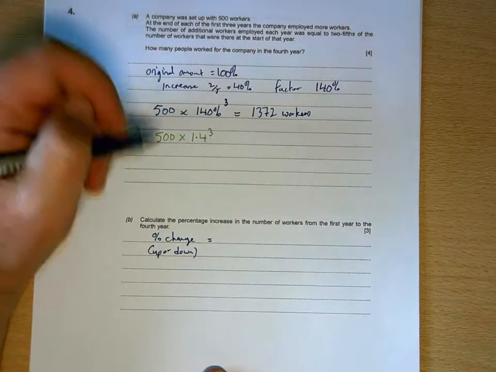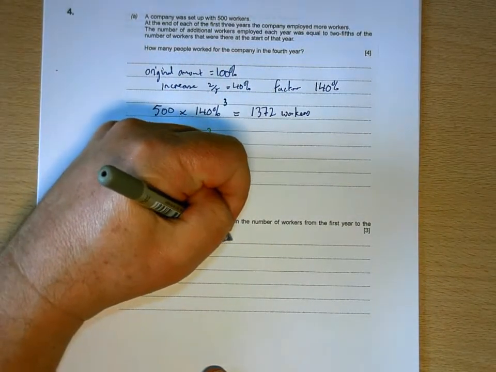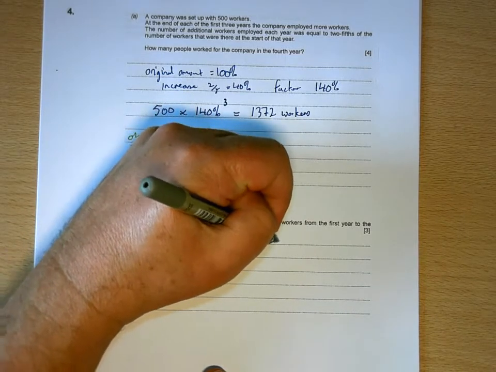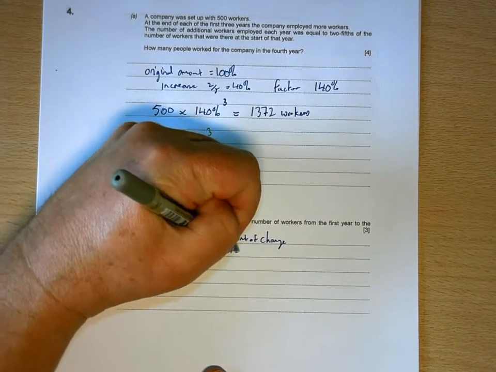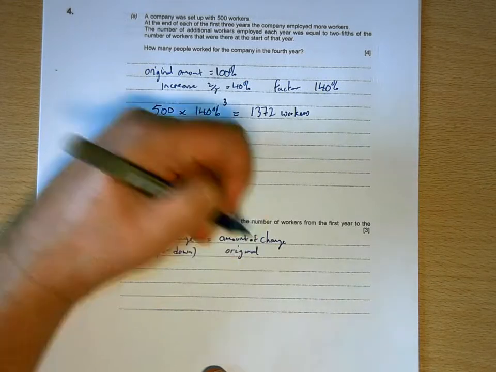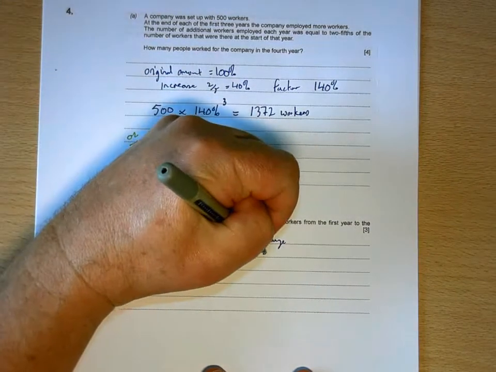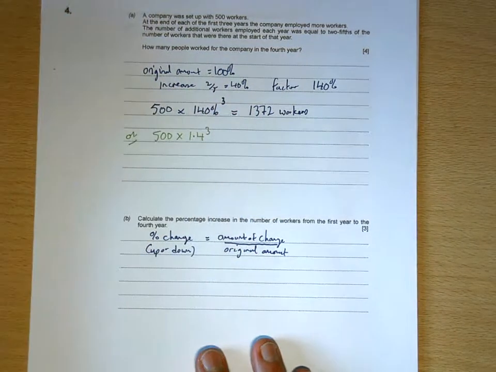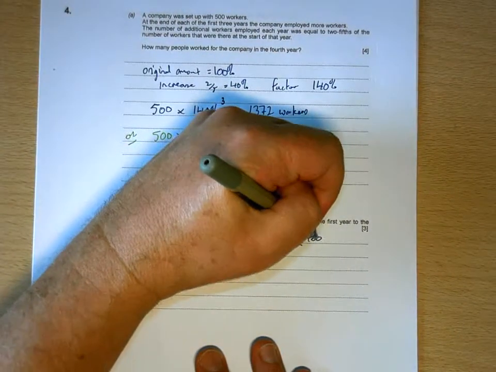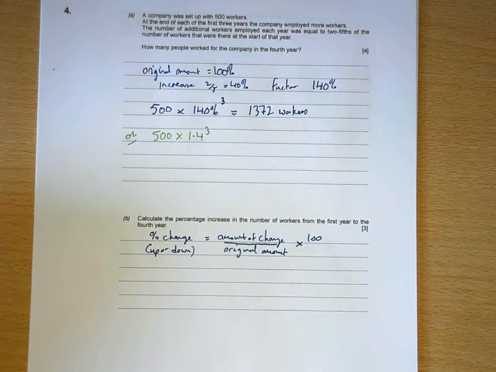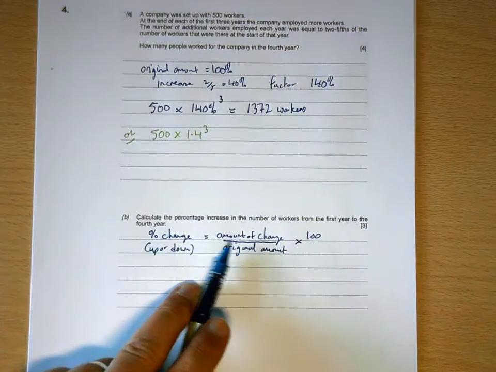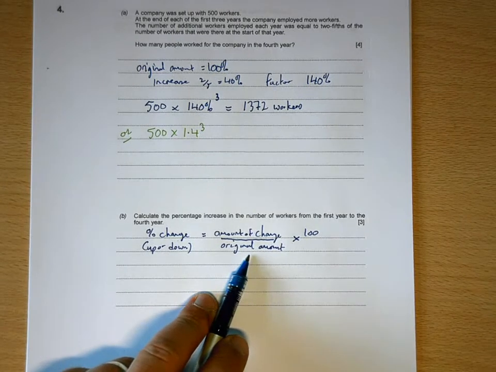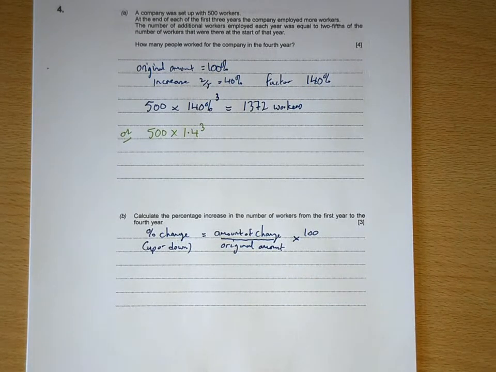so that's up or down, works both ways, is the value of the change over the original amount, so that would give it as a fraction, and then times 100 to turn it into a percentage. So if it's increase or decrease, what is the change, divided by what was the starting point, times 100.